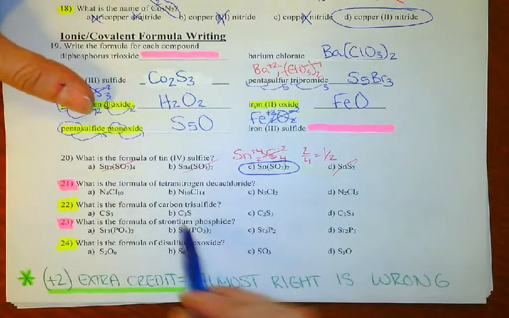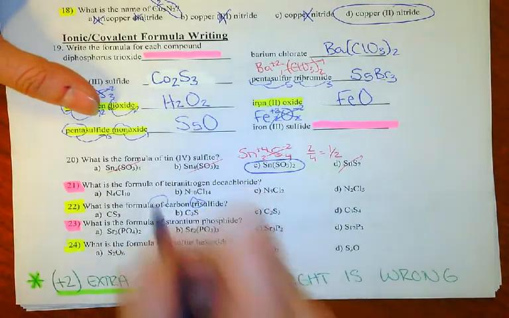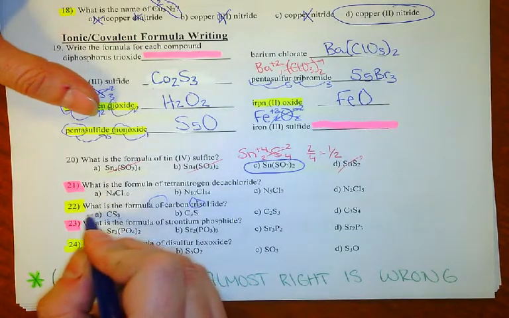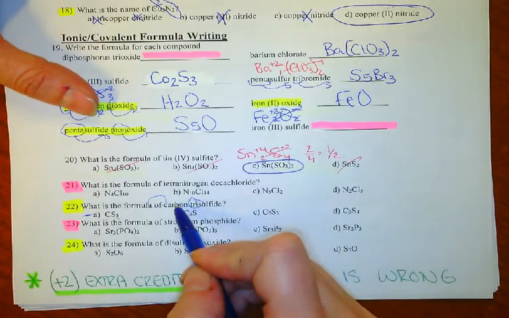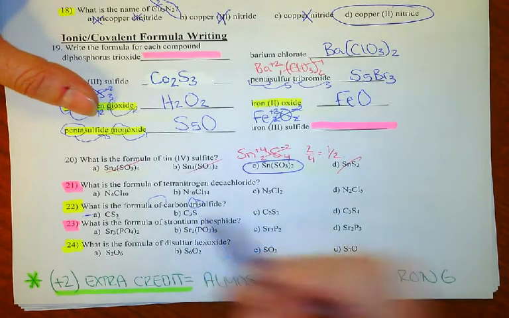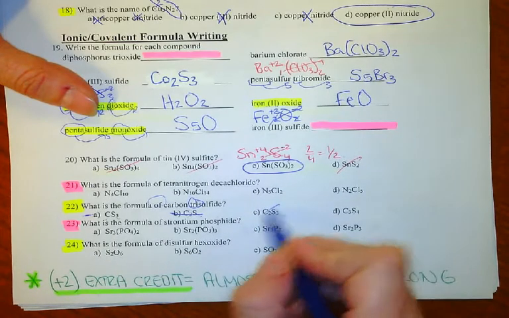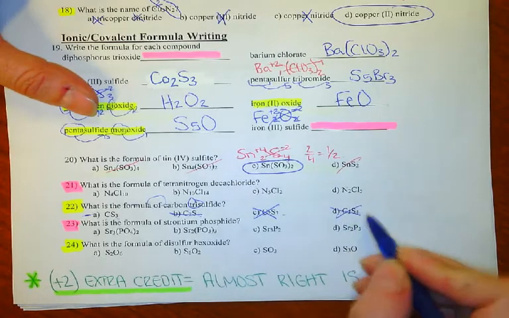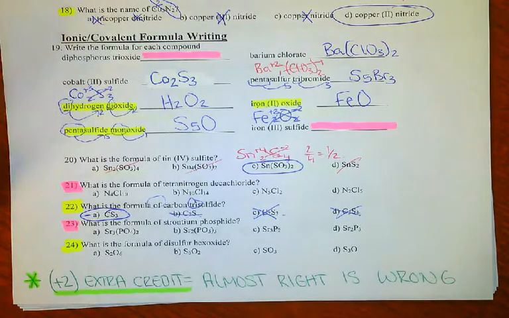Carbon trisulfide, that means 1 carbon and 3 sulfurs, because there's an invisible mono in front of this one. That looks good, but I'm not looking for the right answer. I'm looking for the 3 garbage ones. This one, this person crisscrossed, which we don't do for covalent, so that's garbage. C2, it's not dicarbon, so that's garbage. C3, it's not tri and it's not tetra, so that's garbage. Alright, now I feel comfortable choosing A as my answer.